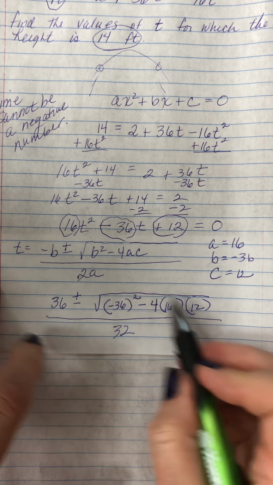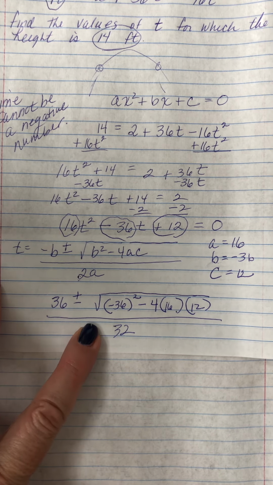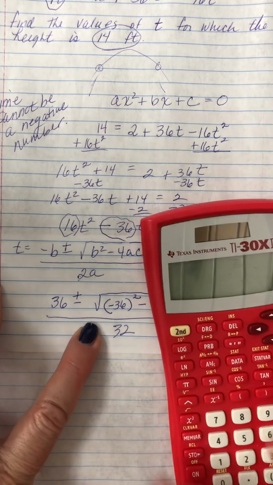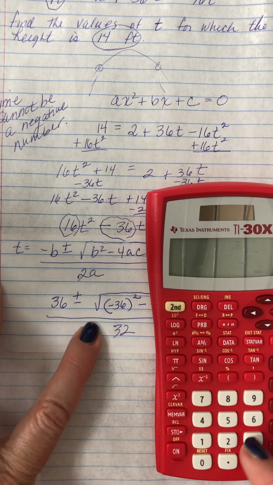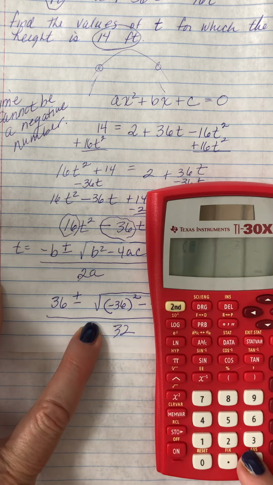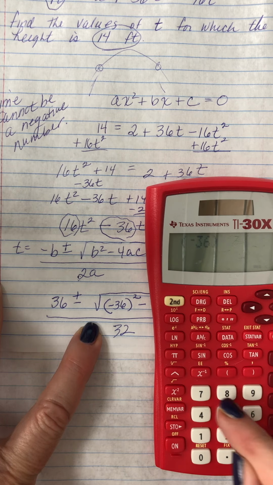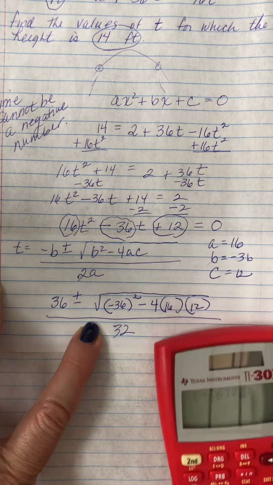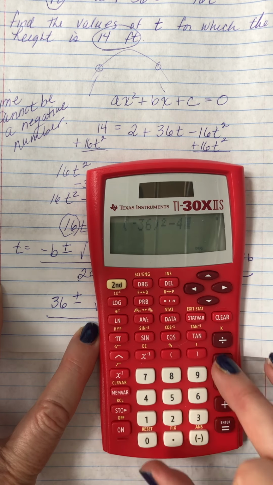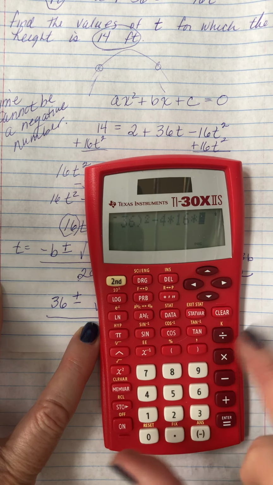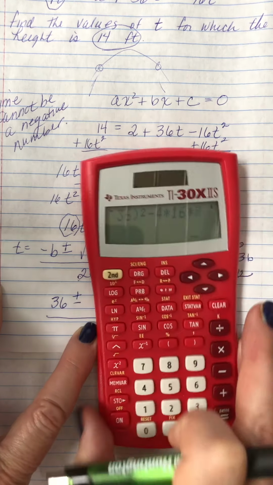So I'll start with this discriminant right here. So in my calculator, I'm going to calculate the quantity negative 36 squared minus 4 times 16 times 12.